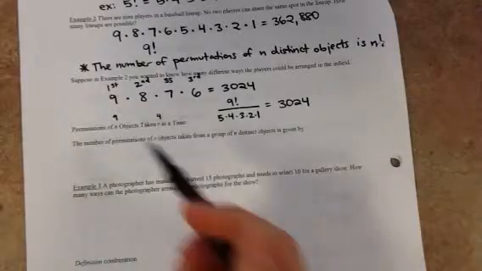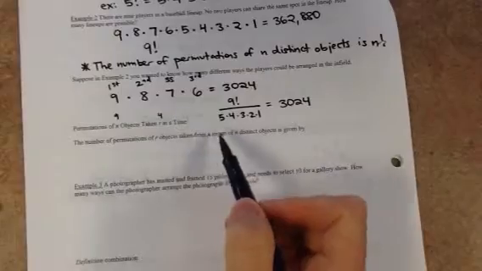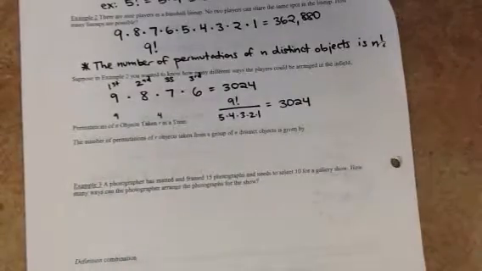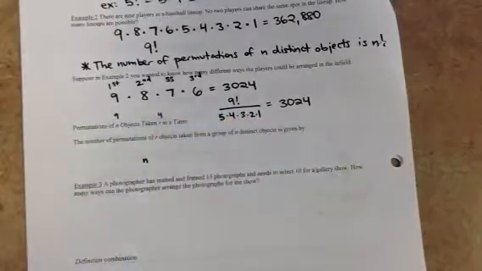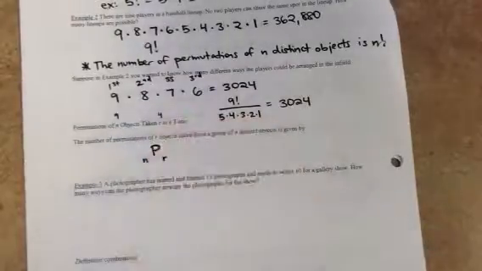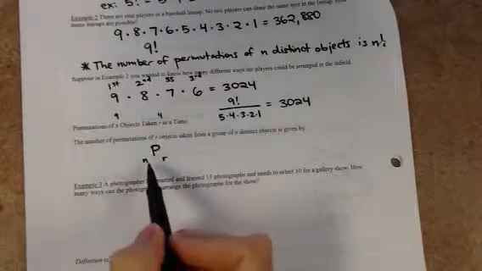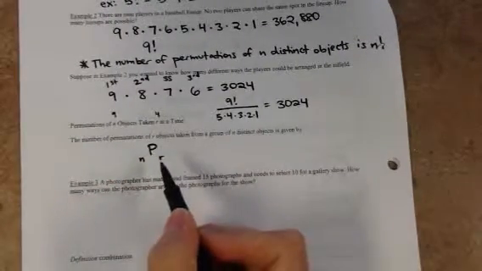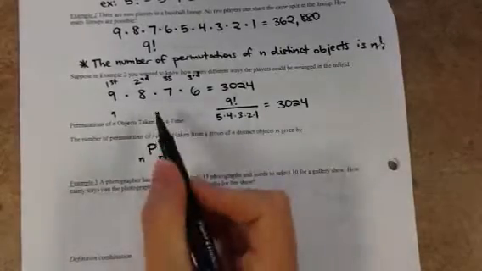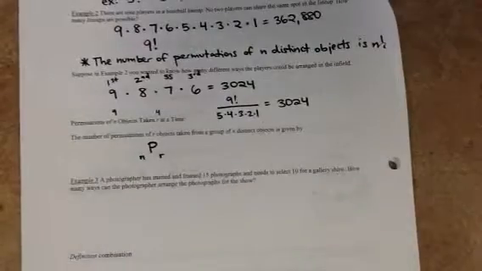Okay, so the formula, the number of permutations of r objects, so r is going to be a number, taken from a group of n distinct objects is given by, so now this is the notation. You write a little n, and then a big capital P, and then a little r. And so those are going to be filled in by numbers, like I said. You've got the little n, the little r. n is the total number in the group, which in our example up here was a 9. And then r is the number that you're taking. And so here we only took 4 for these 4 positions. So this is the notation. You'll see it in your book. You'll see it in your homework.